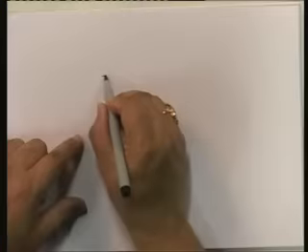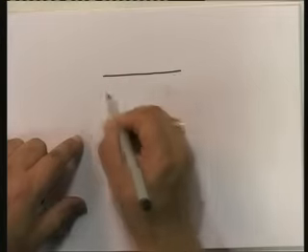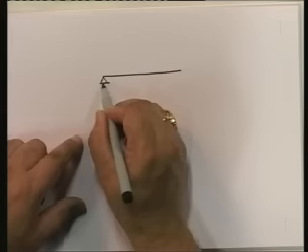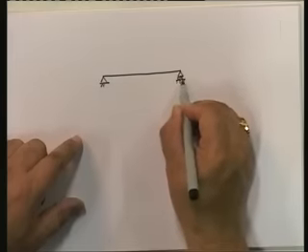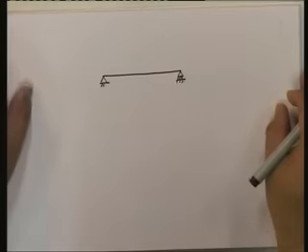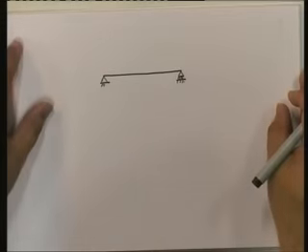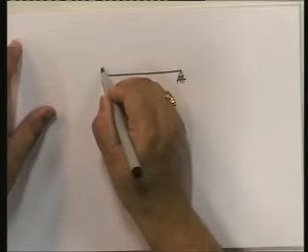Okay. So now let us look at a member which has flexural deformations. Now, what are the member end deformations? We've already done this.